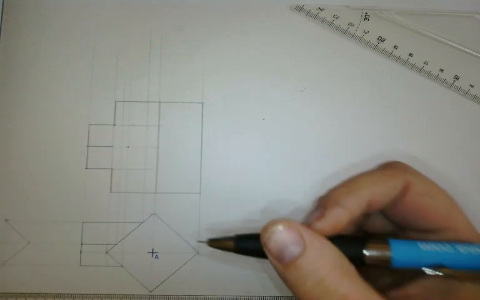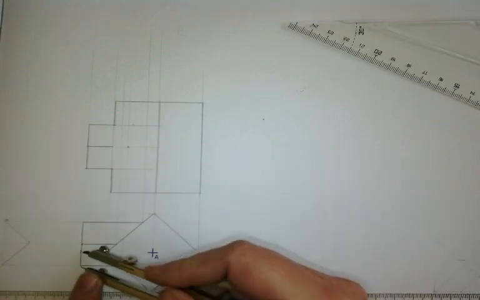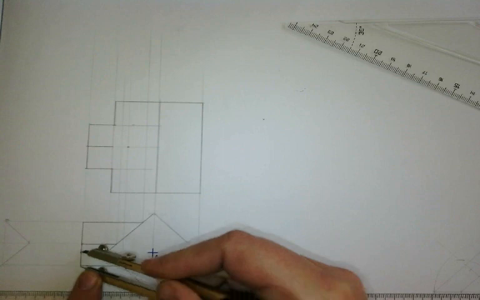Okay, and then this distance we use our compass, take that distance, and now remember that this line is the middle line. So if we work from that line to that point, we have to work from the middle line to the top.